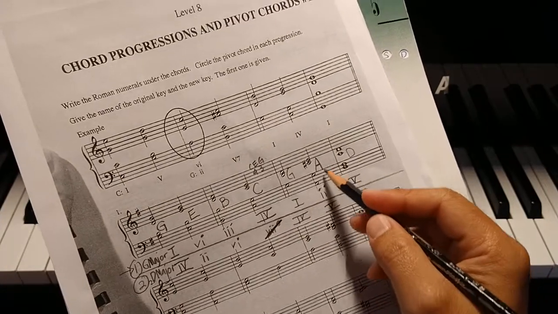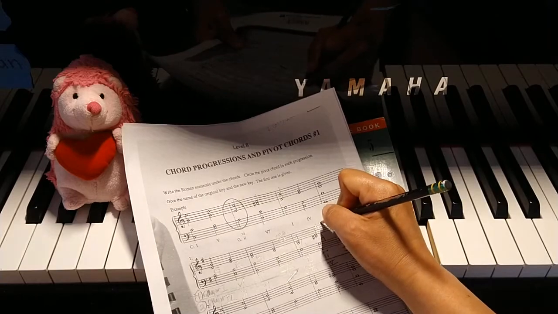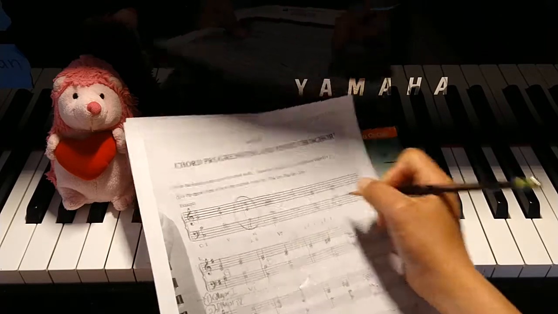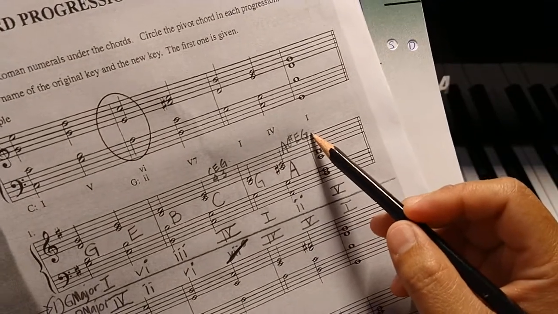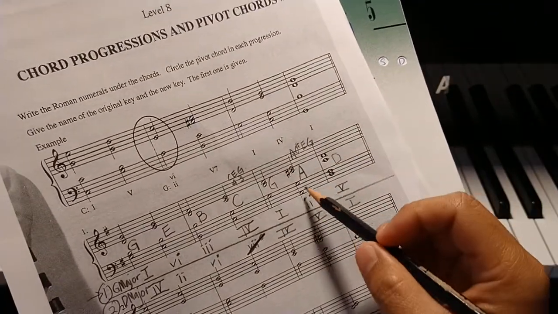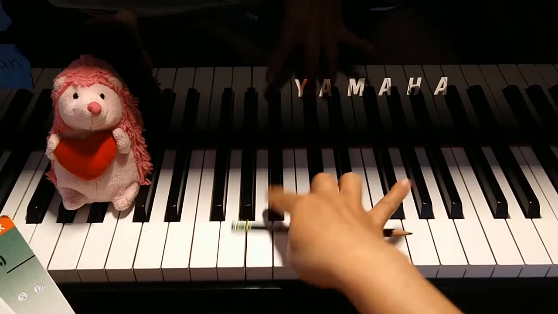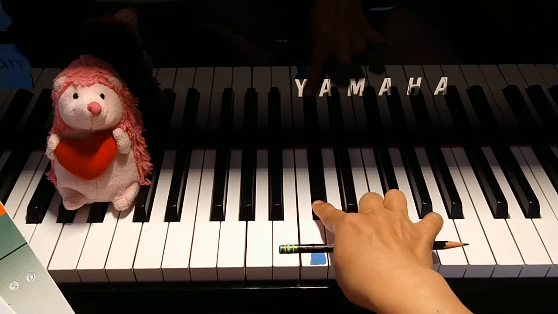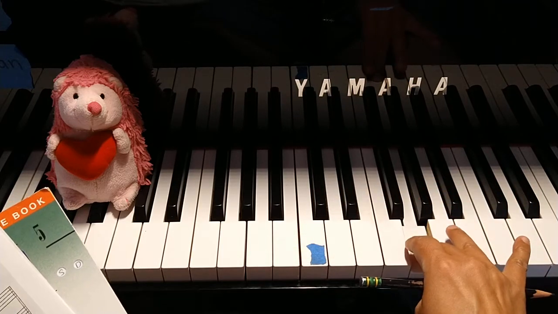Then we're going to look at this one. The whole thing is A, C sharp, E, G. If you count from A to C sharp, 1, 2, 3, 4. C sharp to E, 1, 2, 3. E to G, 1, 2, 3.